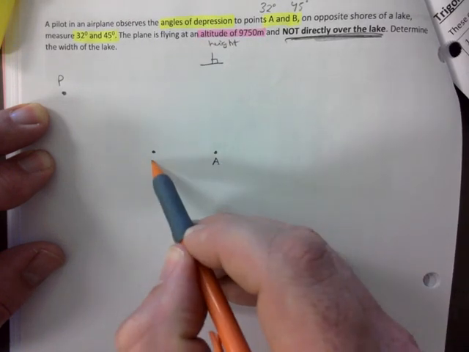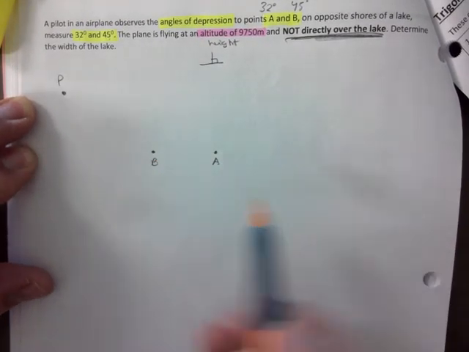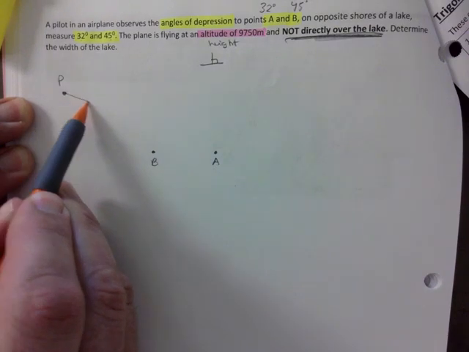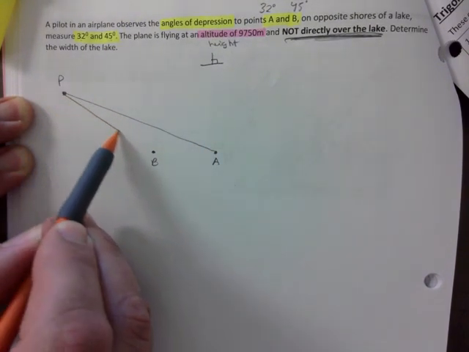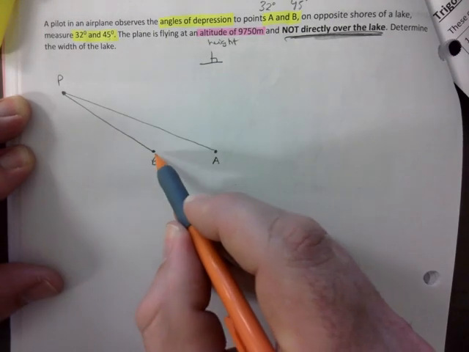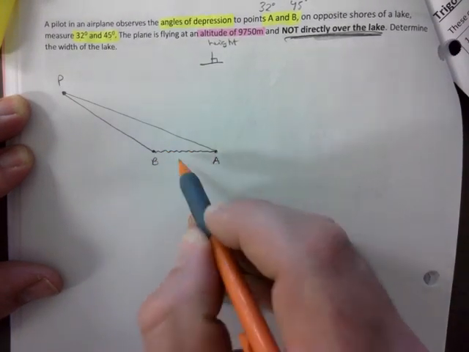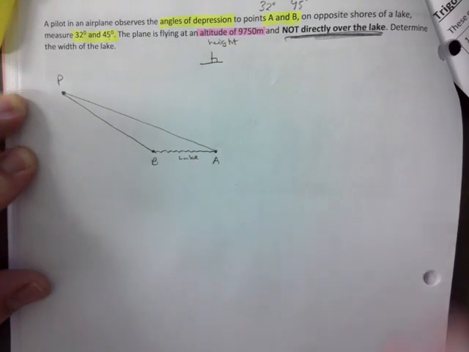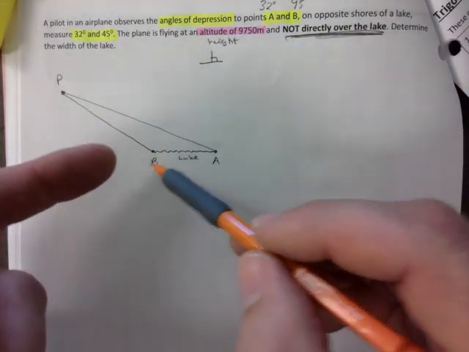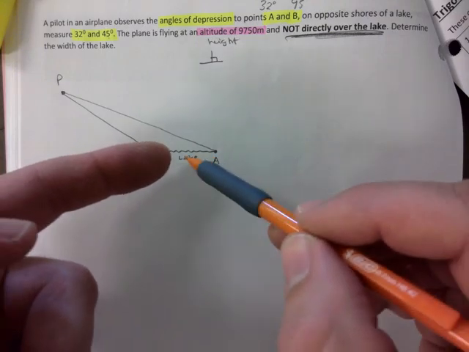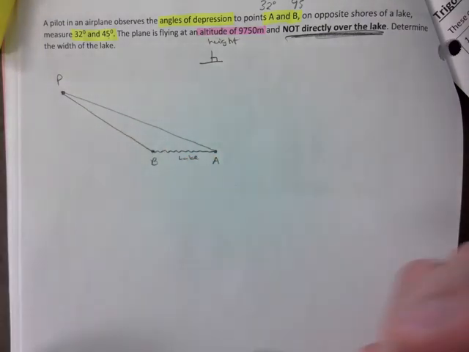Point A and point B. So you're looking at point A, that's one end of the lake, and you're also looking at the other end of the lake. Yes, some of you put waves here, right? This is the lake. Of course, it's going to be round or whatever, but we have a certain width that we'd like to calculate here.